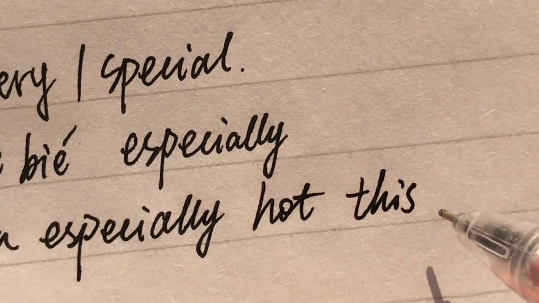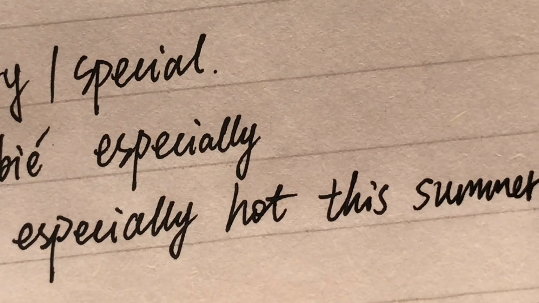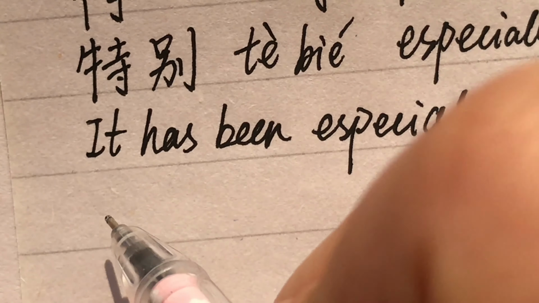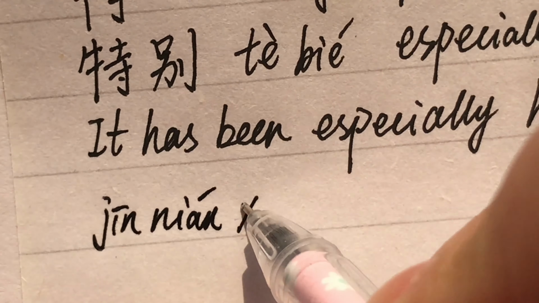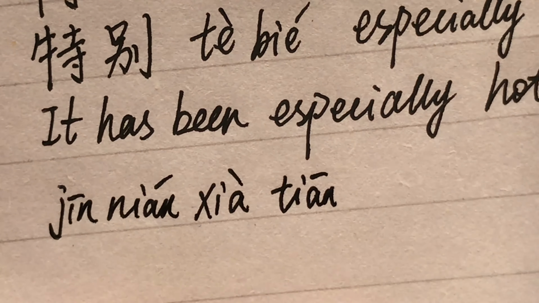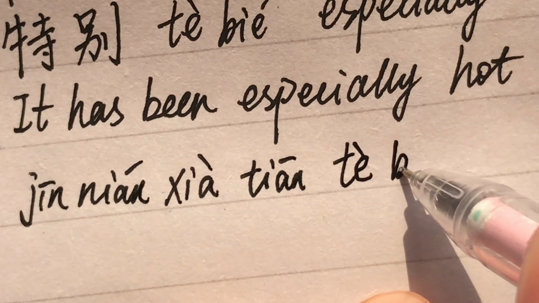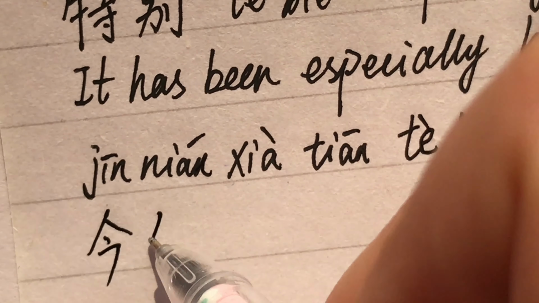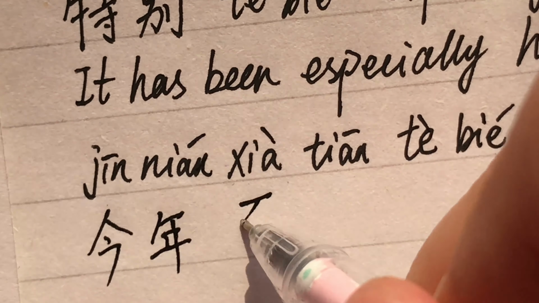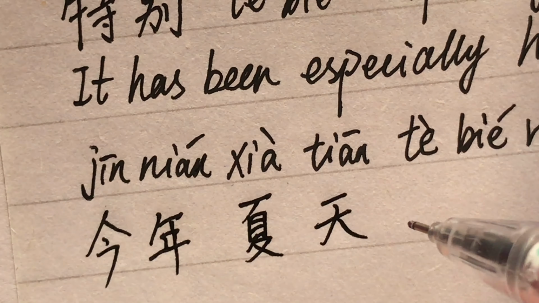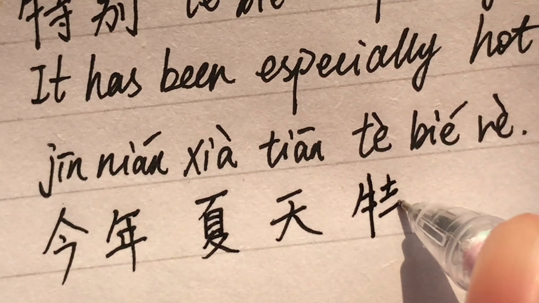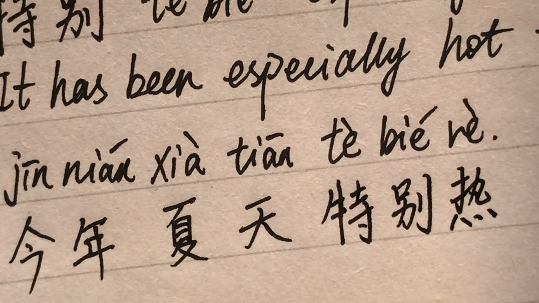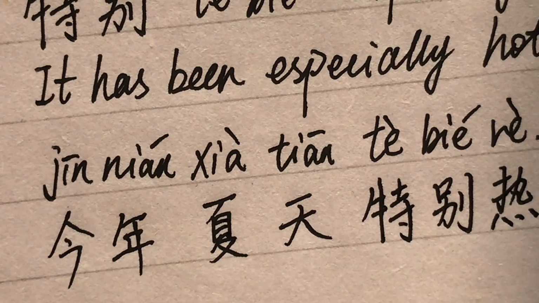This summer. 今年夏天特别热。今年夏天。This summer 特别热。It has been especially hot this summer.